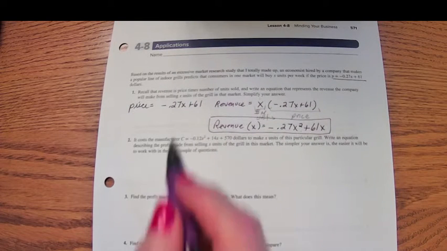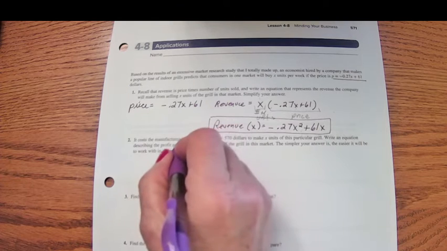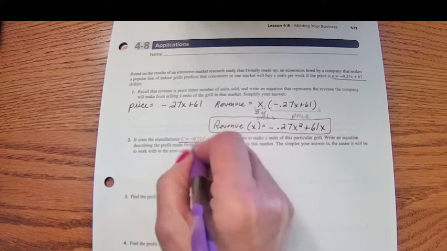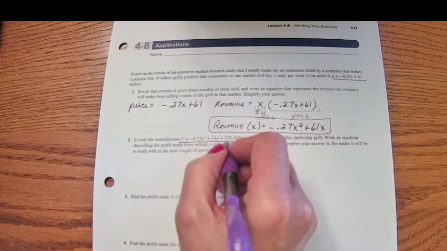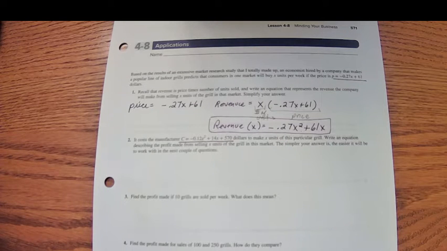Now number 2 says that the cost is negative 1.2x squared plus 14x plus 570. Okay, again, it's based on the number of units. So write an equation that describes profit from selling x number of grills.